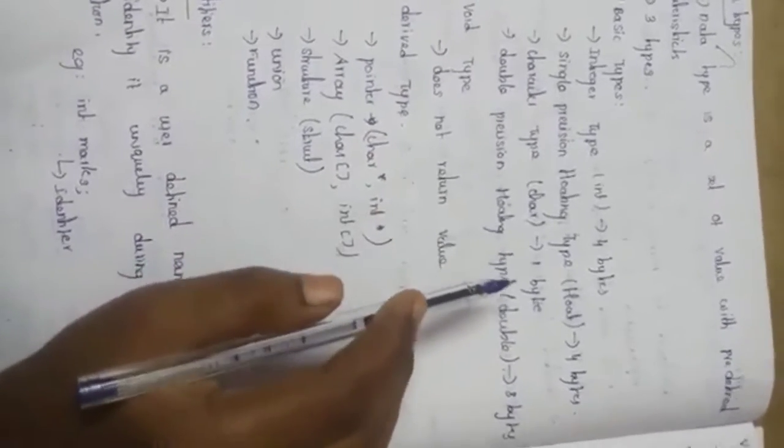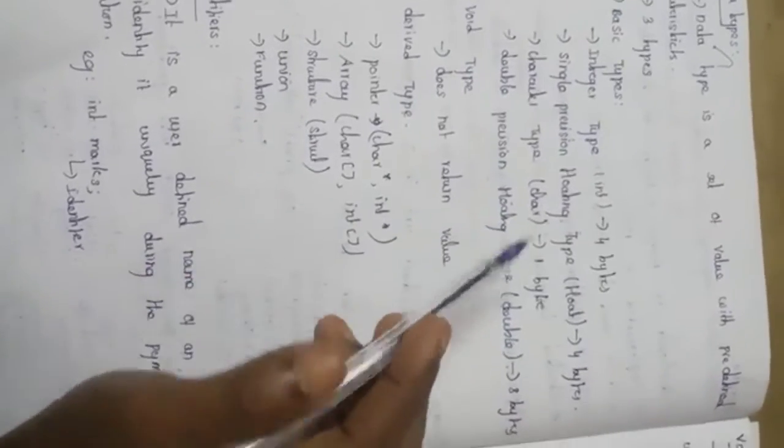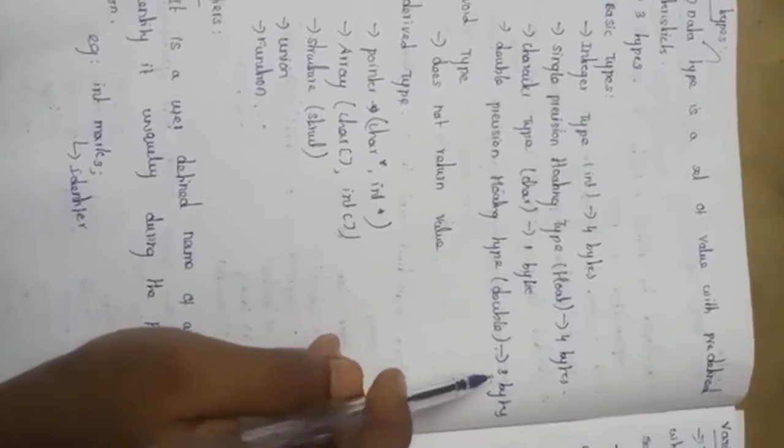Character takes 1 byte. Character means it takes 1 byte. In coding we need to mention char. Another one is double precision floating type, which means double. We need to mention double in your coding. In memory it takes 8 bytes.